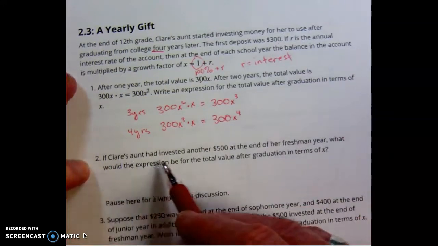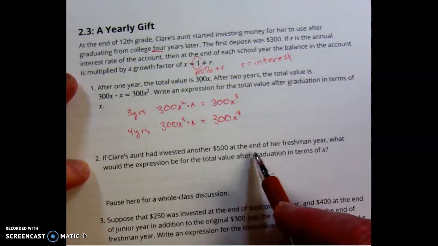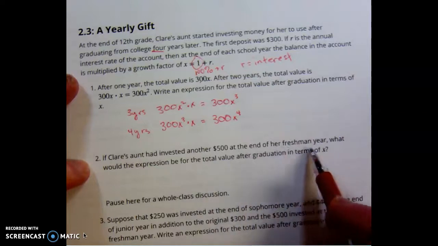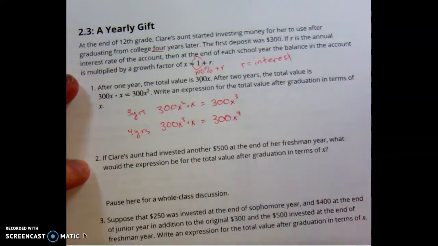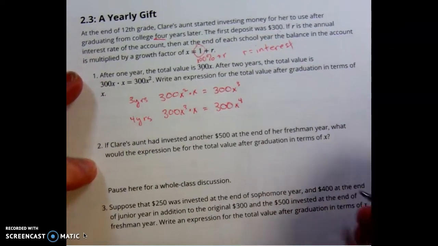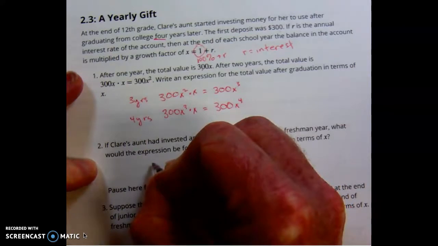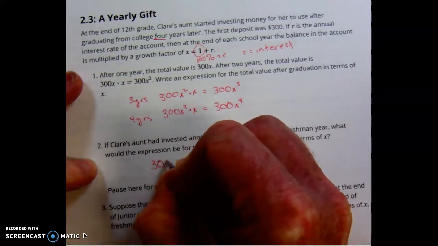So Claire's aunt had invested another $500 at the end of her freshman year. What would the expression be for the total value after graduation in terms of x? Okay, so the first year she had $300 invested.